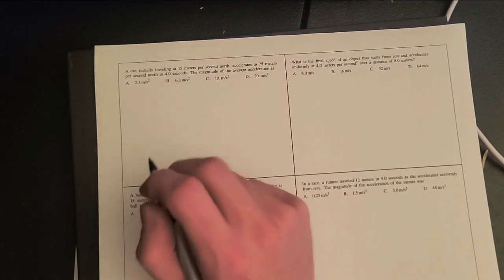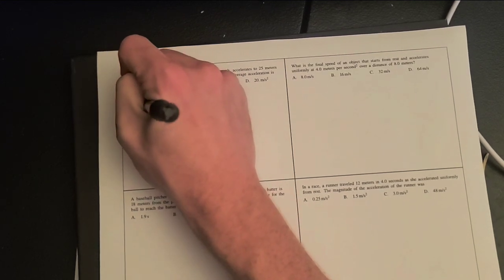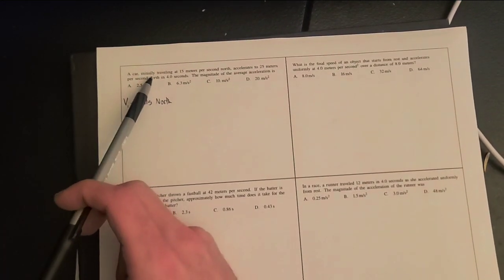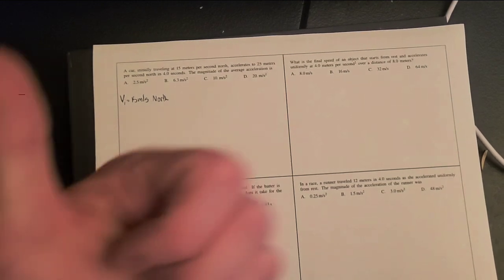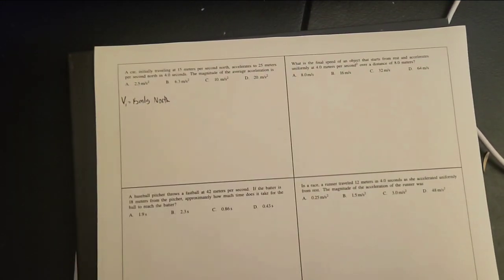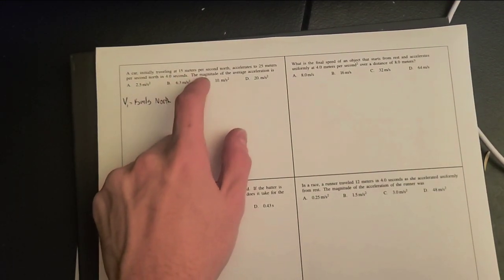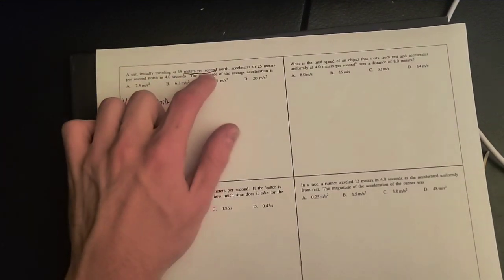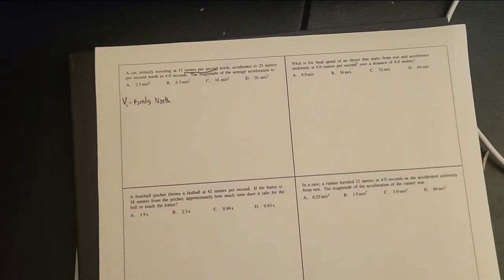So let's write down what we know. We know that we're initially traveling at 15 meters per second north. So that means my initial velocity is 15 meters per second, and I can write north. Now, how do I know it's my initial velocity? Well, first of all, it says we're initially traveling at 15 meters per second. So obviously, initial velocity. The other part of that is the unit here, meters per second. Since it's meters per second, the only thing that's ever measured in meters per second is a velocity. So initial velocity is 15 meters per second.